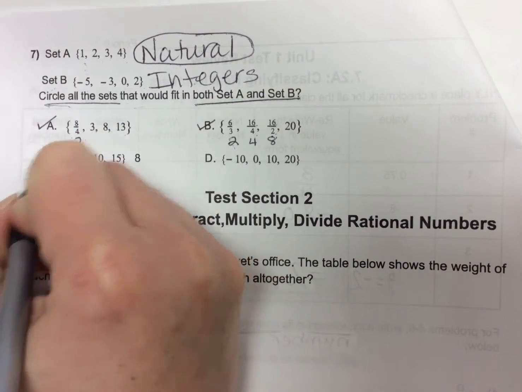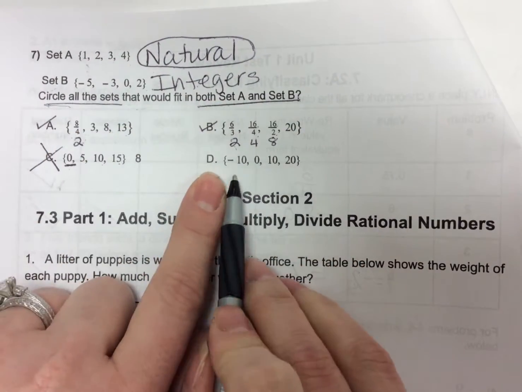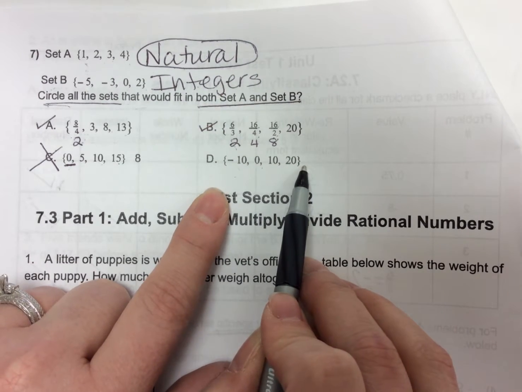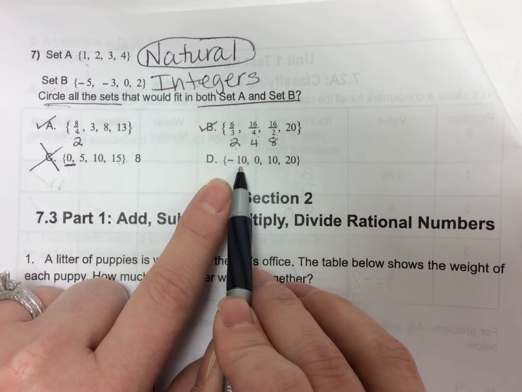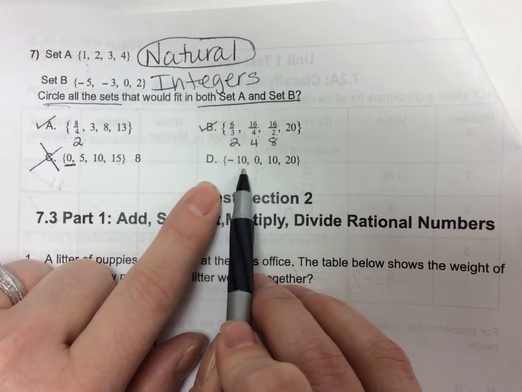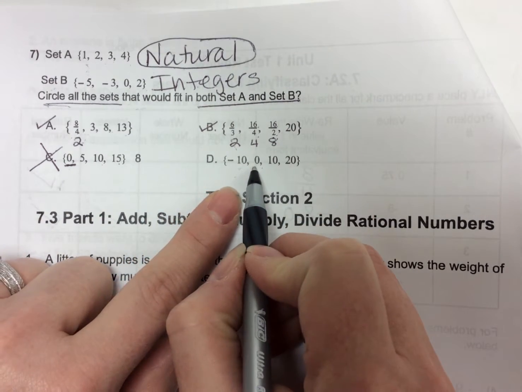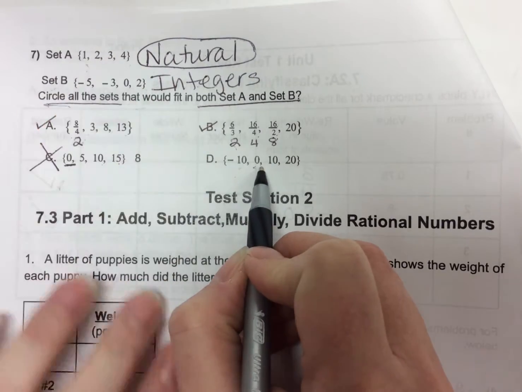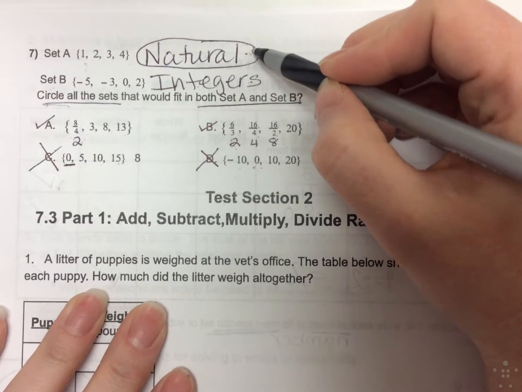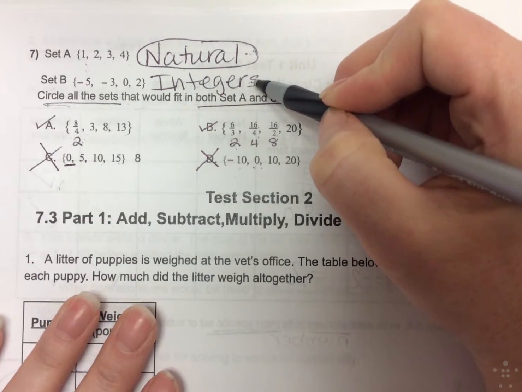So C is out. Let's look at D. We have -10, 0, 10, and 20. Here we have a negative. Natural numbers can't be negative. However, it is an integer. And 0 is an integer and not natural. So D is out because it doesn't fit both natural and integers.